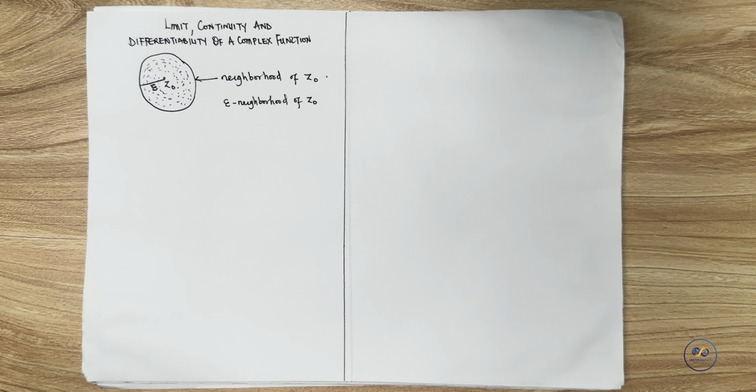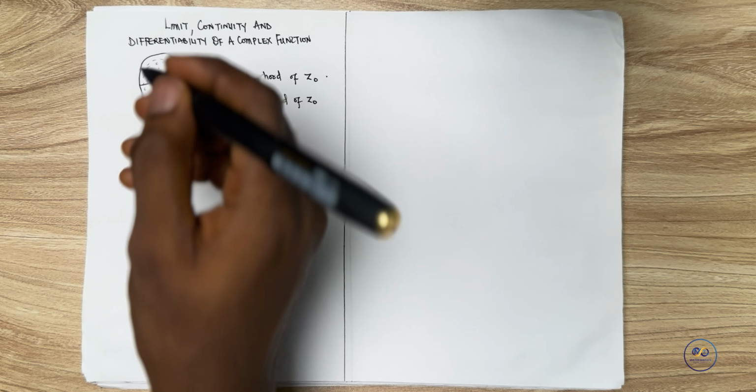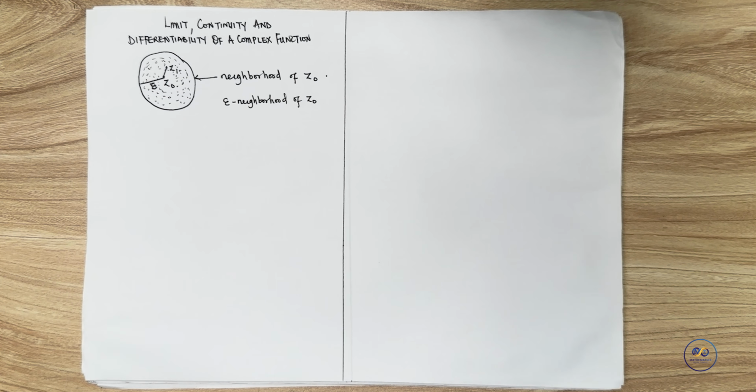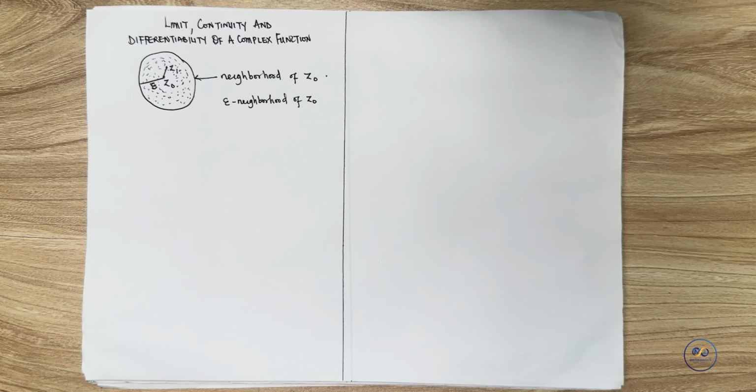That's your absolute distance. However, within this cluster you would have some points. Let's say there's a point here, z1, such that the distance between z1 and z0 will be completely less than epsilon, because z1 is not at the farthest possible distance.